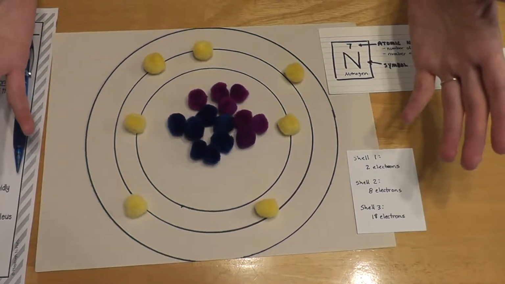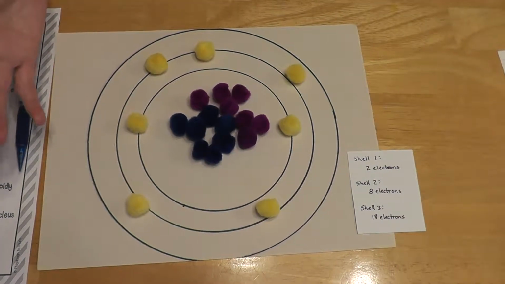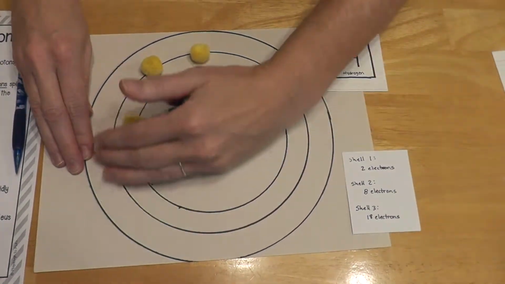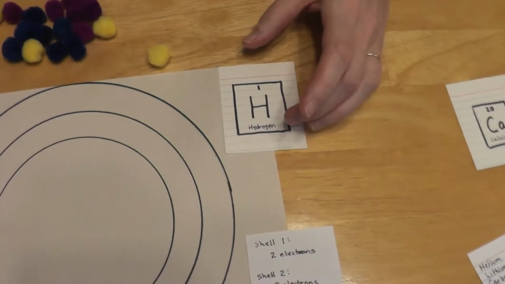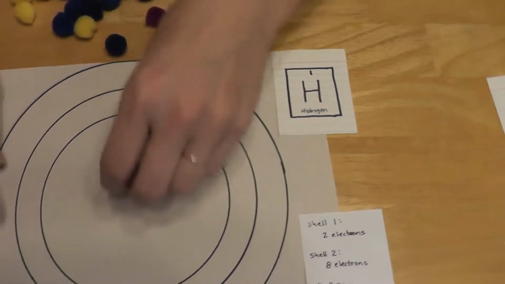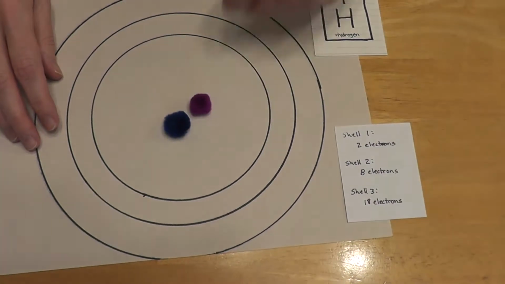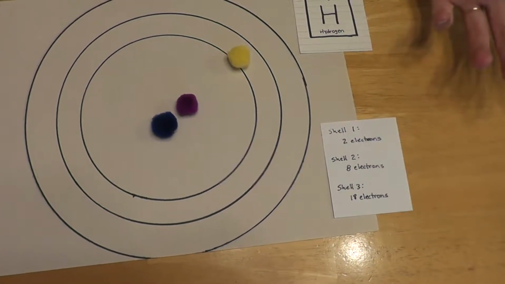And that's really all you're working on in this project. So for example, if I give you hydrogen, here's what's going to happen. You're going to see the atomic number is 1. You're going to make a card, H for hydrogen, and then you're just going to show me it has 1 proton. We're going to give it 1 neutron and then 1 electron. And that's all you have to do.